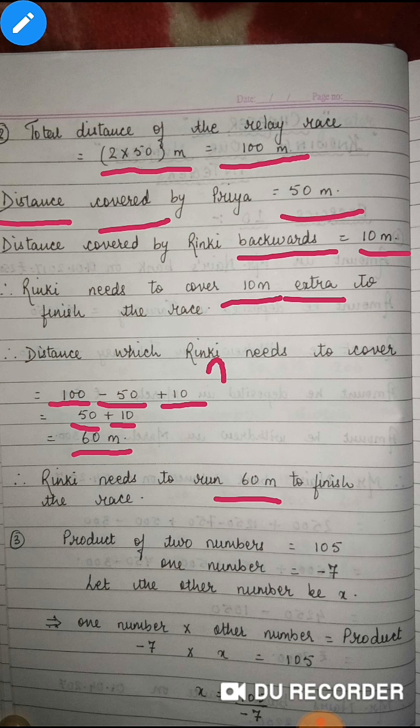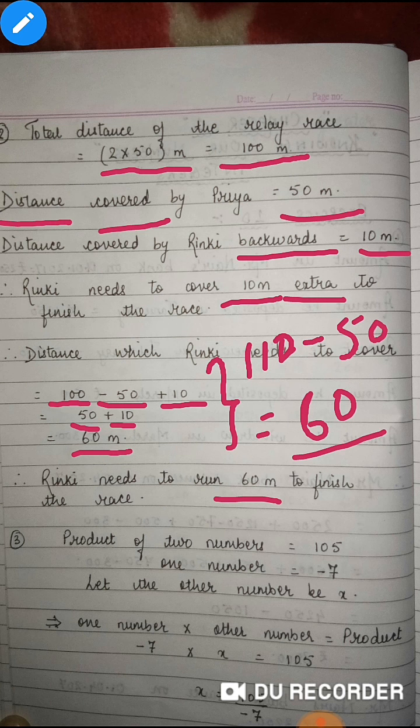Children, you can also do it in this way, that you can add 100 plus 10, which will give you 110, and then minus 50, which will give you the answer 60. So the answer will be 60 itself.